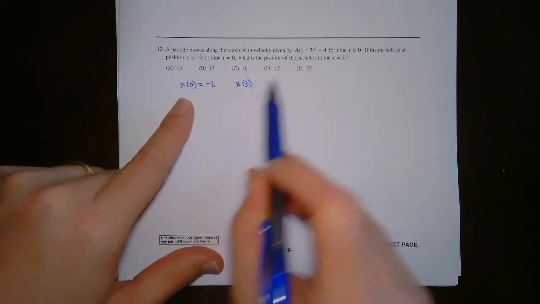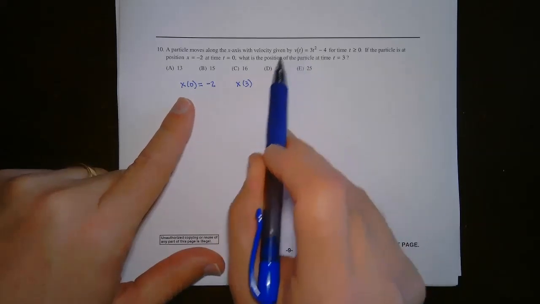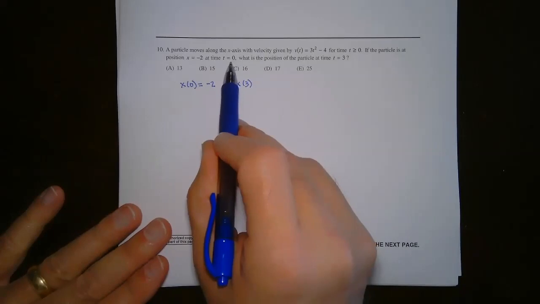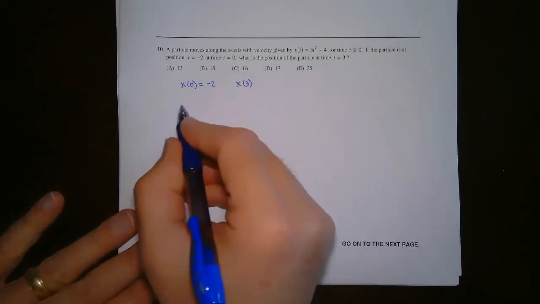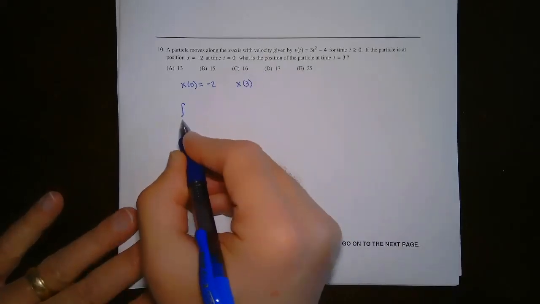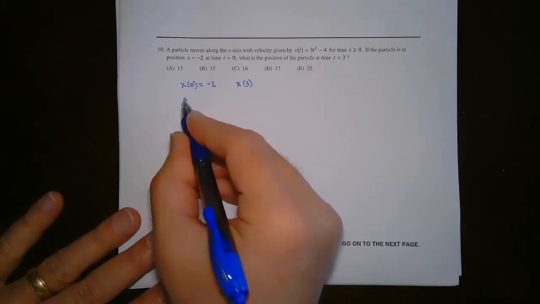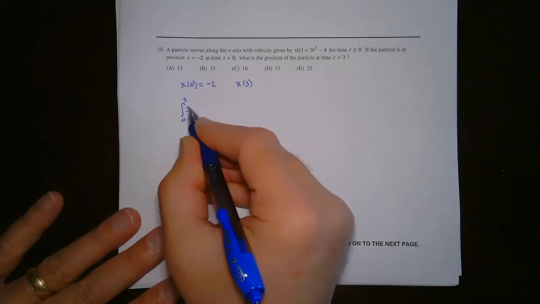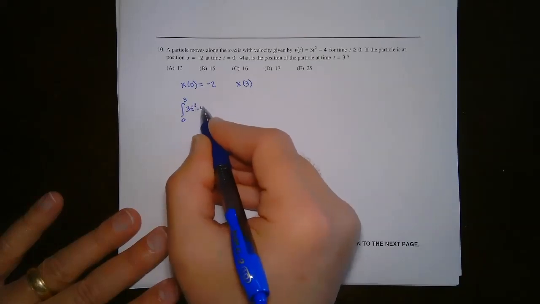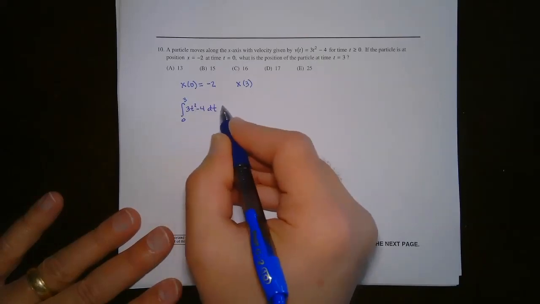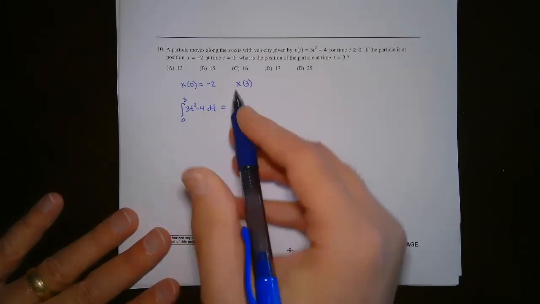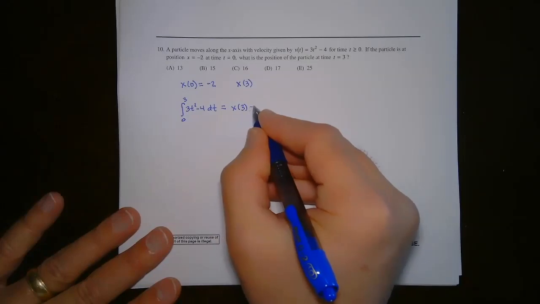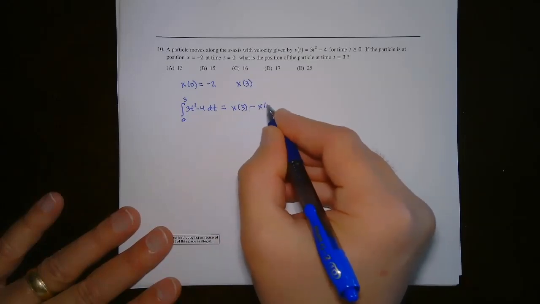Now, if I integrate velocity, I get the change in position, okay? So I want to integrate from t equals 0 to t equals 3. So if I integrate 0 to 3, my velocity function, which is 3t squared minus 4 dt, I know that this is going to come out to be x of 3 minus x of 0.